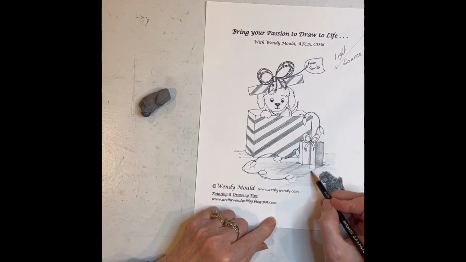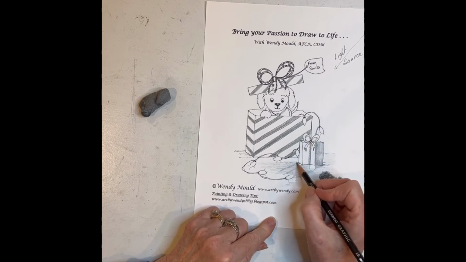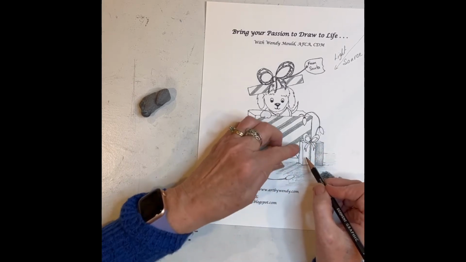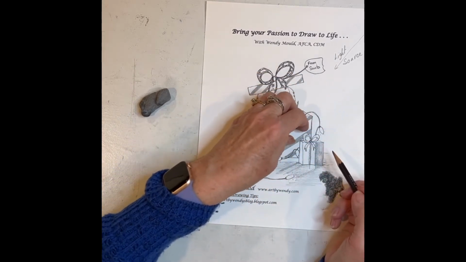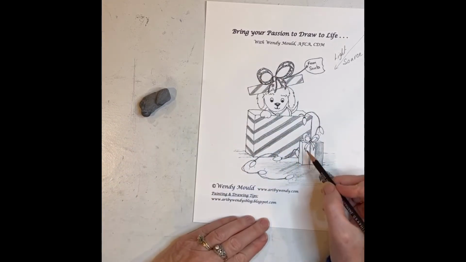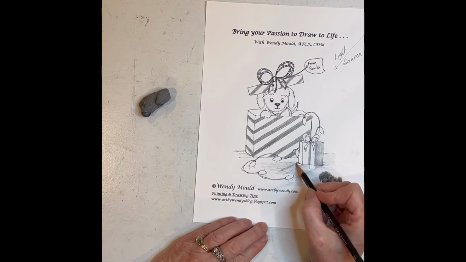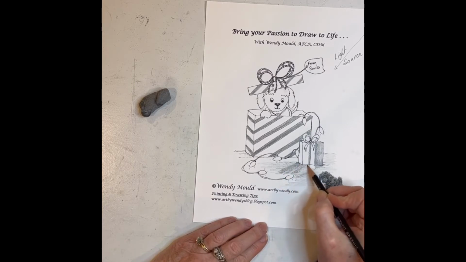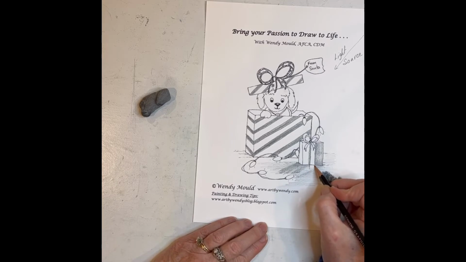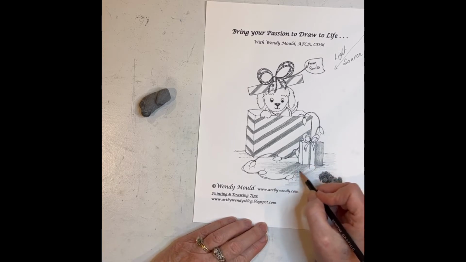So this corner of the shadow is not going to be as dark as this corner over here, which has got all of the other box and things shadowing it. Plus this light, when it's on, is going to affect it. So right in here is going to be the darkest area, and then it's going to get lighter. And that's going to happen all the way along when I look at this box.